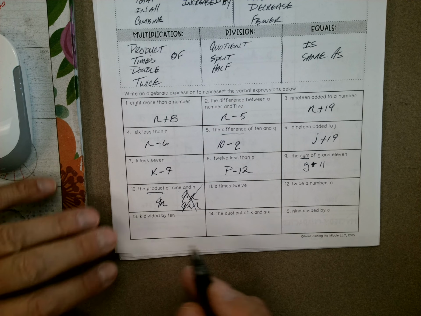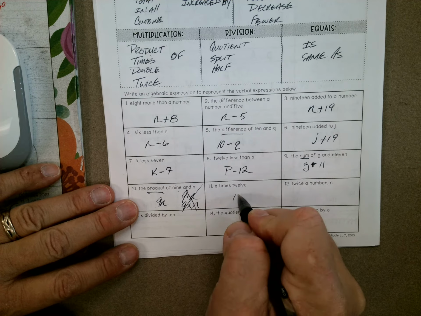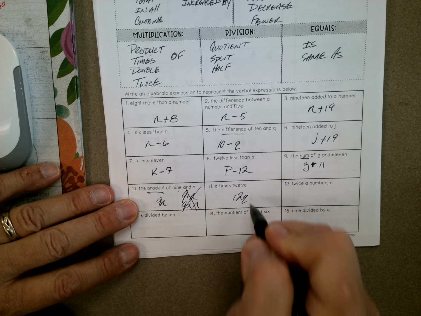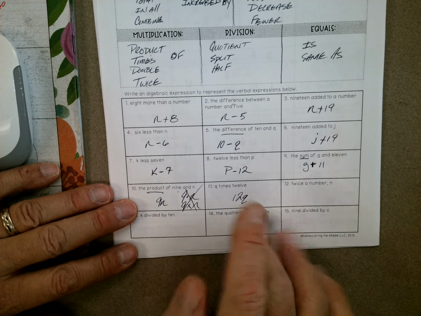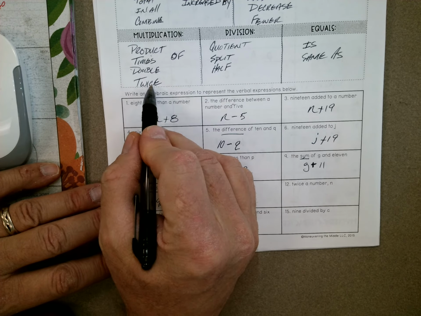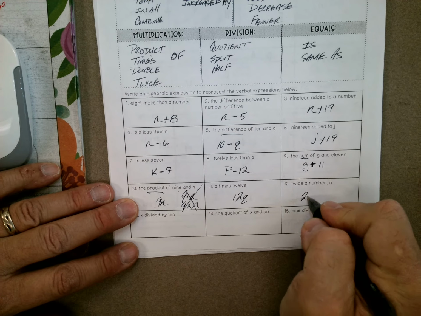Q times 12. Times tells us to multiply. 12q. Right? Twice a number, n. Twice tells us to multiply. Twice a number, n, is 2n.